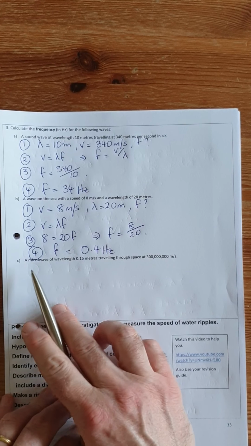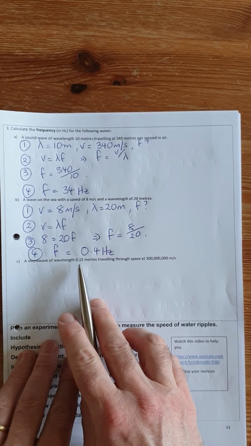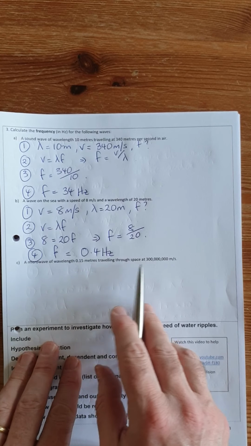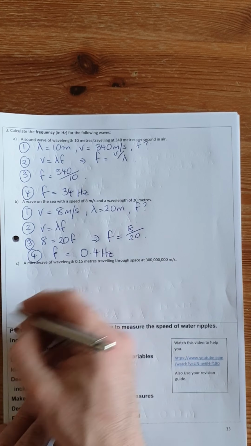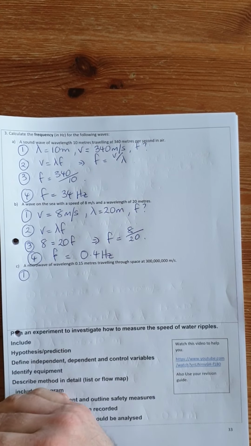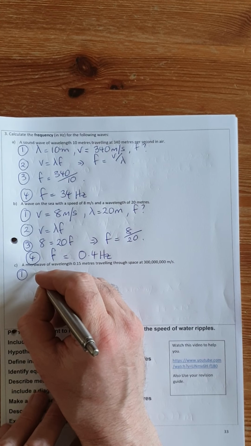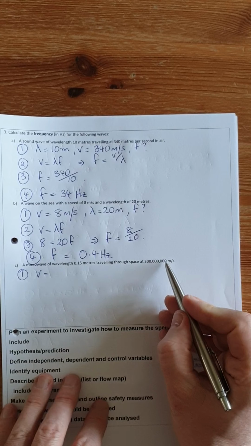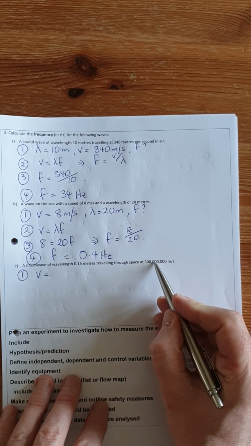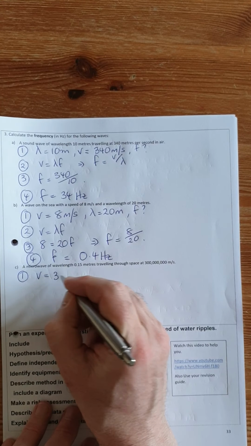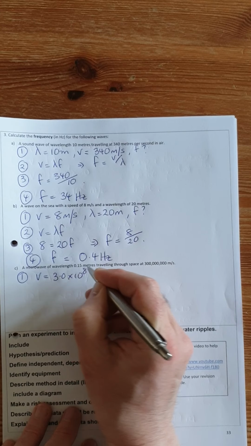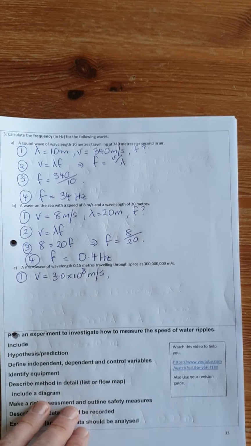Right, and then finally we've got a microwave of wavelength 0.15 meters traveling through space at this large speed. So again, I'll use standard form. We've got the speed is equal to 3 by 10 to the power of 8 meters per second.